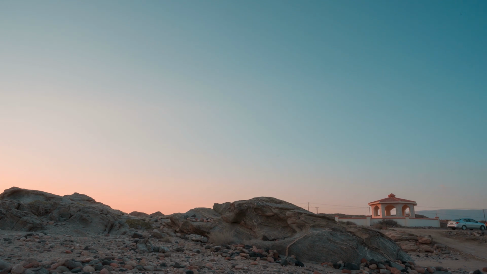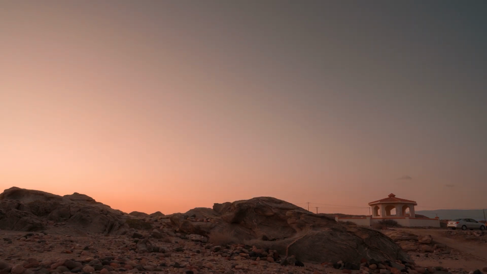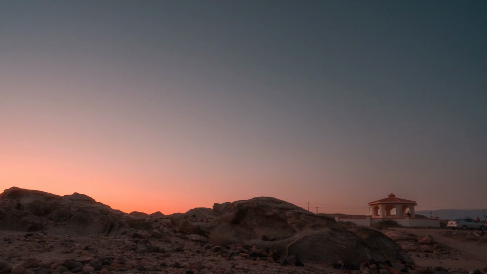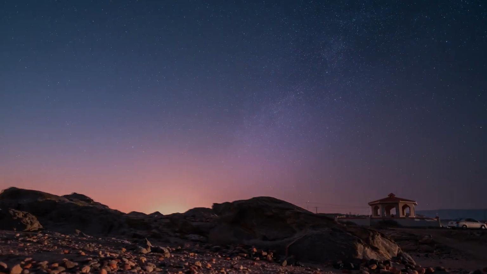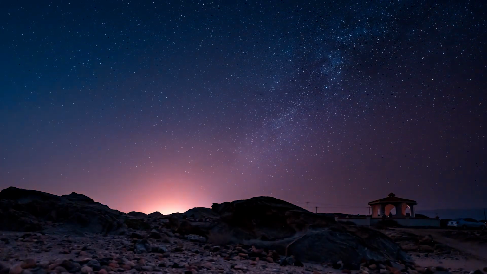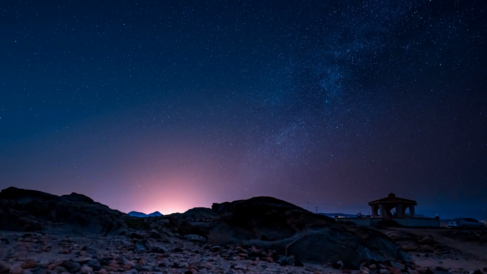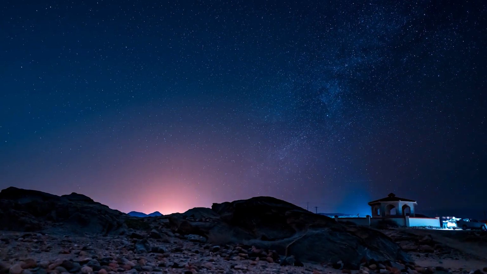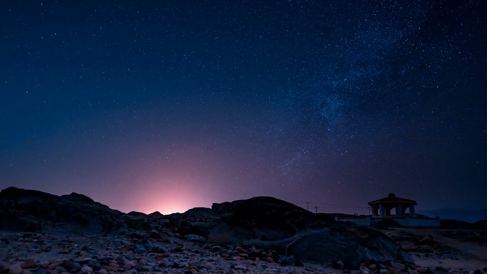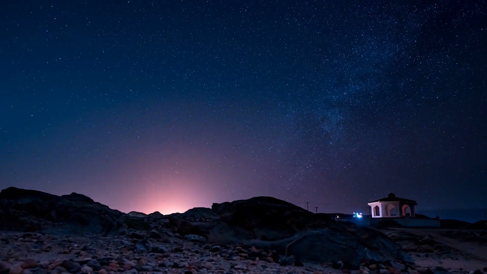Now when I play this together and render it out, you can see that I have a full time lapse that goes day to night, that I didn't have to manually ramp, and I get the Milky Way perfectly where I want it over that beach gazebo. This was taken in Oman, which is a beautiful country. And so this is an easy way, a very easy way to do day to night time lapses.